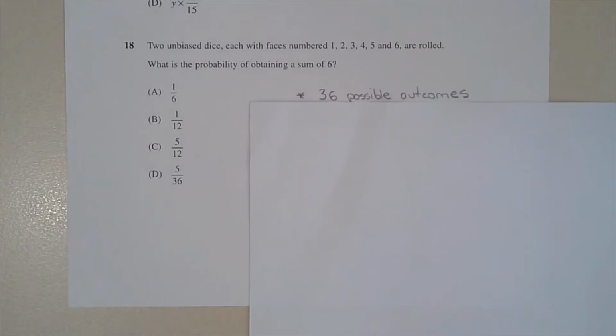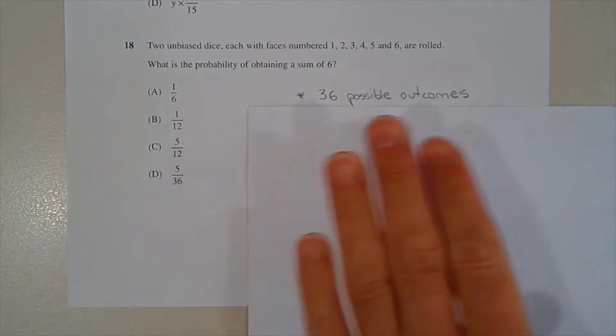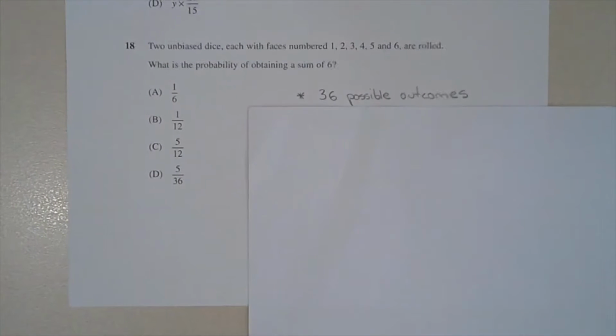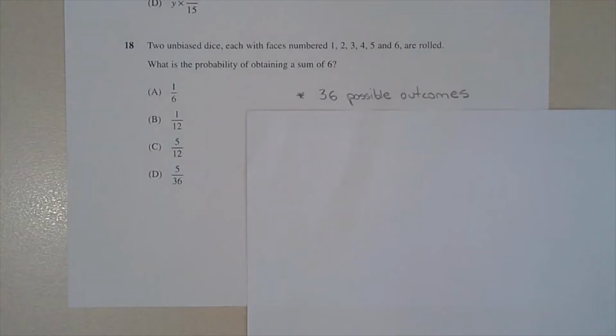Now, firstly, there are 36 possible outcomes. So 1 plus 1, 1 plus 2, 1 plus 3, and so on, all the way through to 4 plus 6, 5 plus 6, 6 plus 6. Now, we could do a two-way table, but that would take too long. So I think it's easier to note that there are 36 possible outcomes. So let's see what the favoured outcomes are.